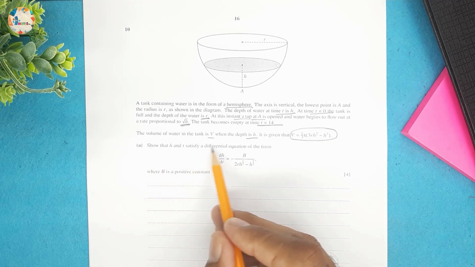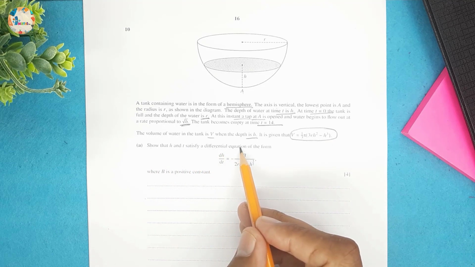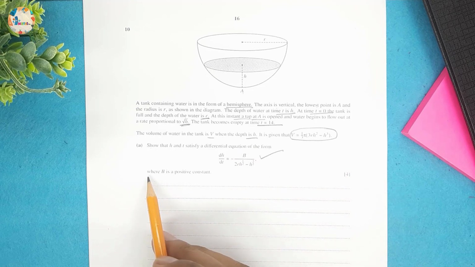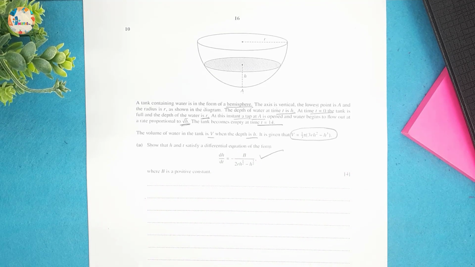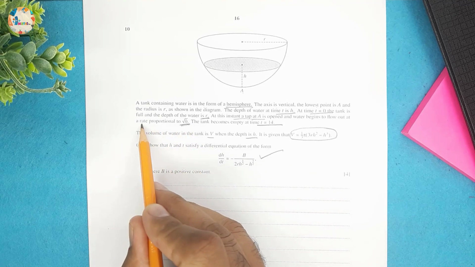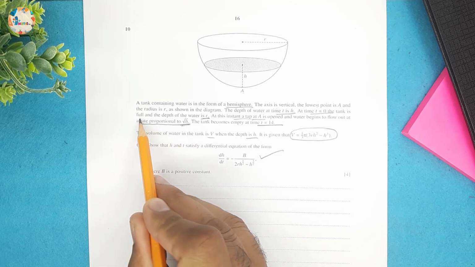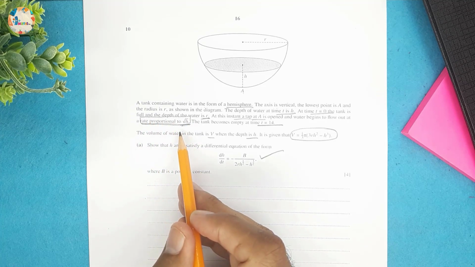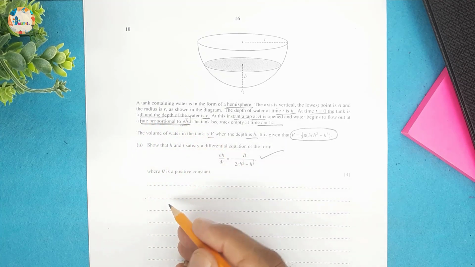So show that h and t satisfy a differential equation of this form, where b is a positive constant. Now we know that the flow is decreasing, and this volume is decreasing, at a rate proportional to root h.